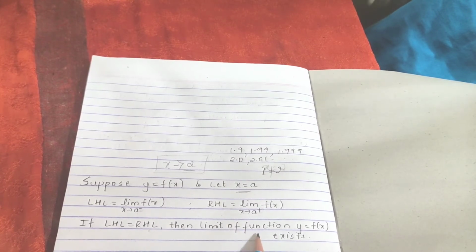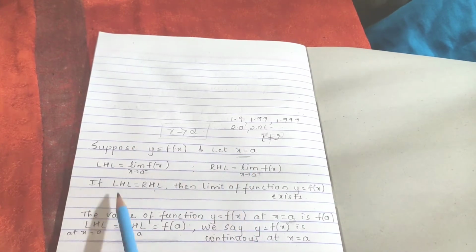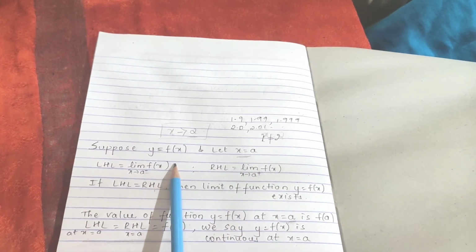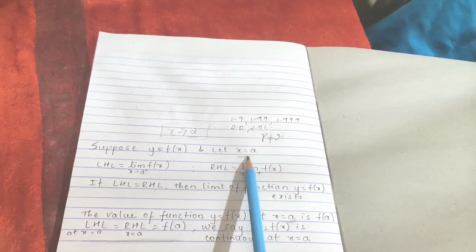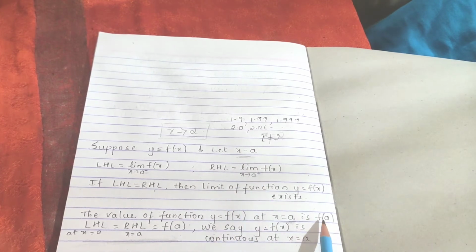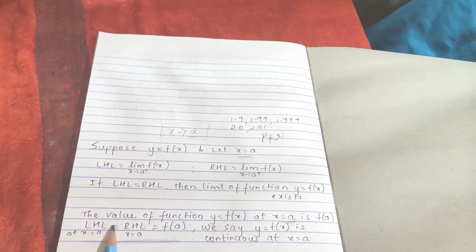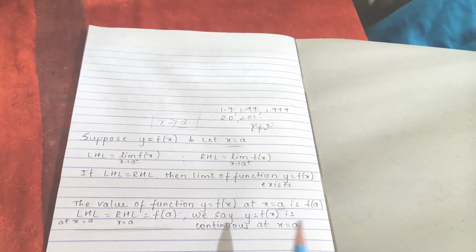Continuity is just the extended part. At the point x is equal to a, in your function f of x, wherever the x value is there, you replace it with the point they have given, and we write it as f of a. So if f of a, your RHL and your LHL, if all three are equal, then we say the function is continuous at that point.